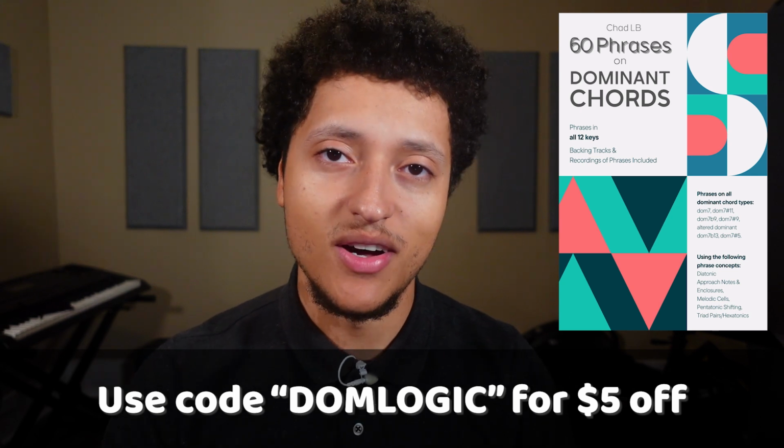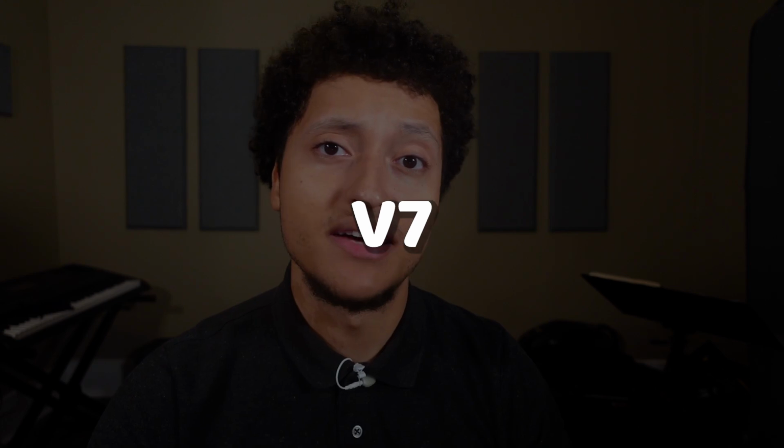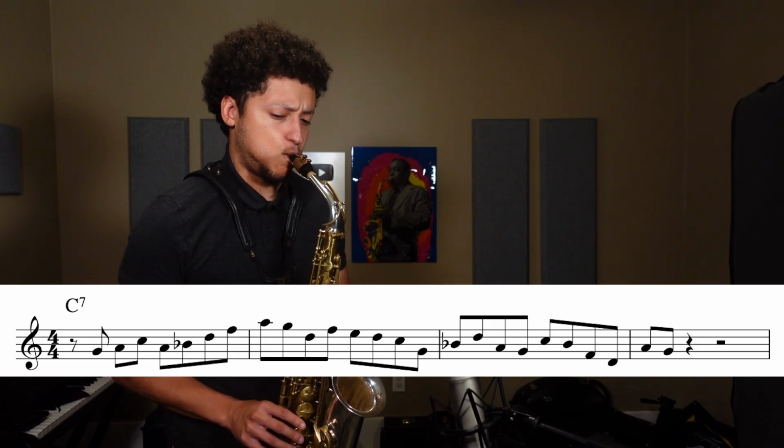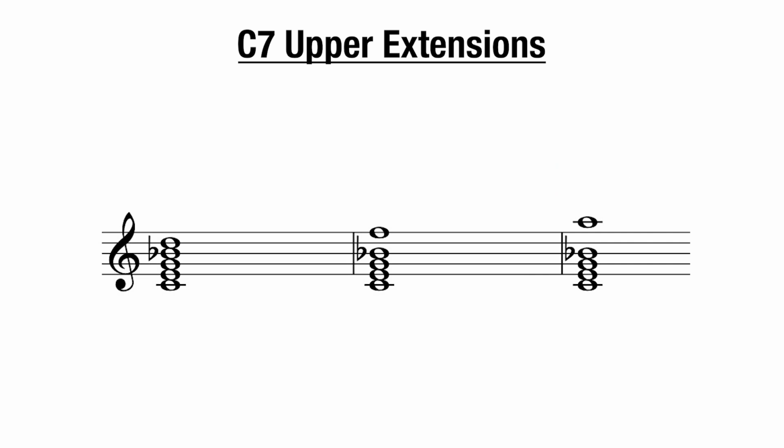So let's go ahead and check out the first chord, the normal dominant 7. This is the most fundamental dominant 7 chord. This chord consists of 1, 3, 5, and flat 7. Its possible upper extensions consist of 9, 11, and 13.